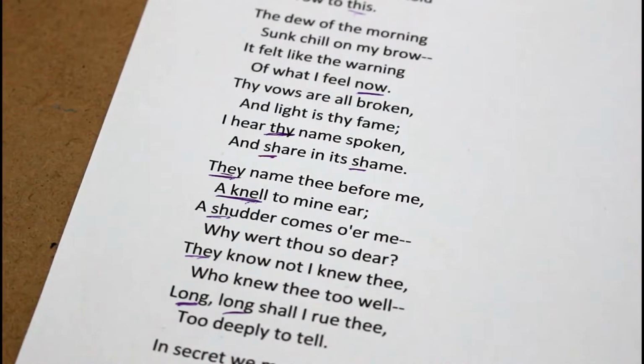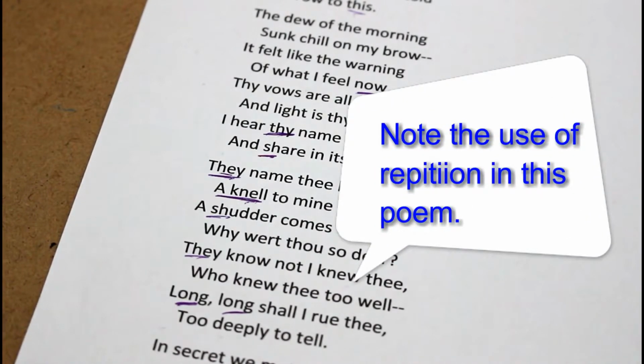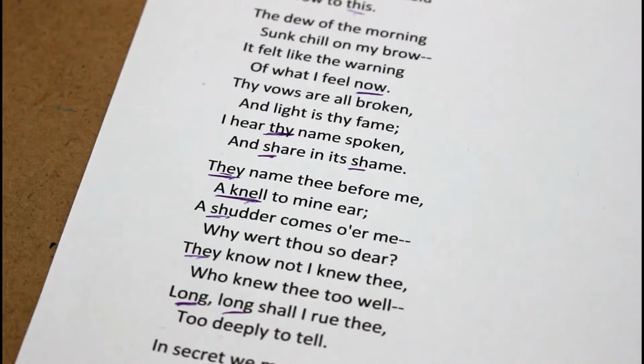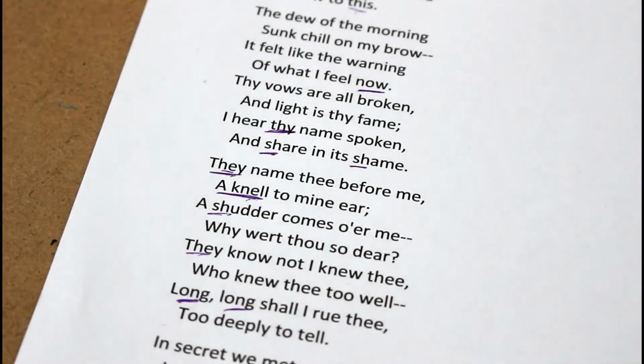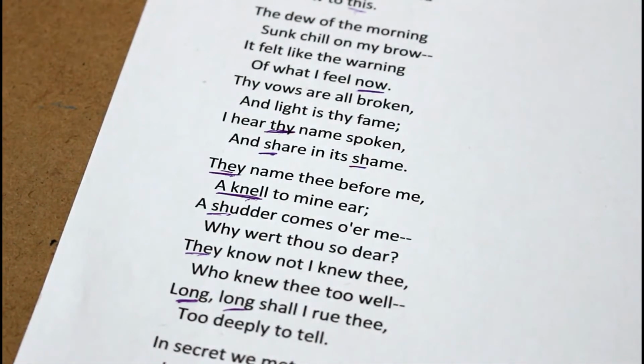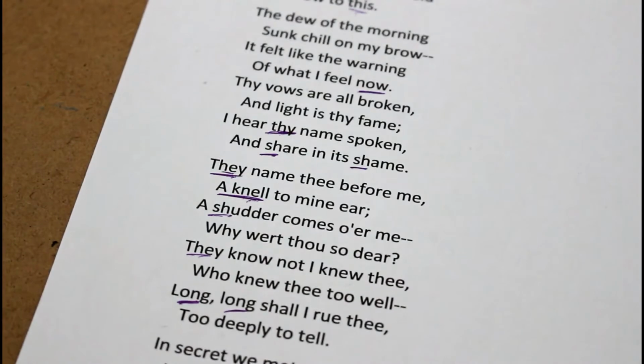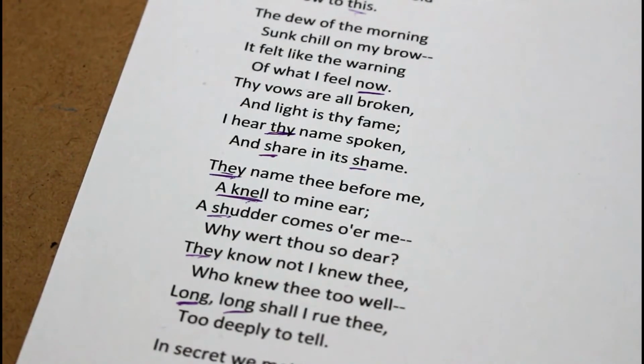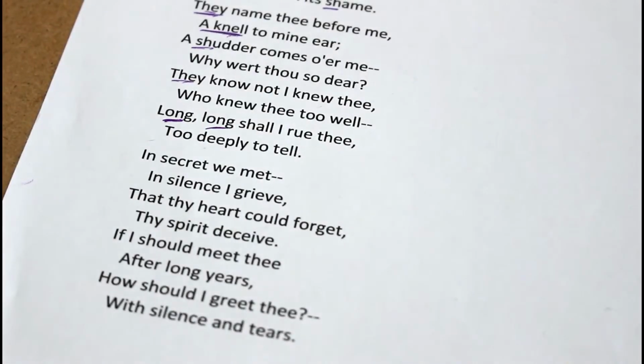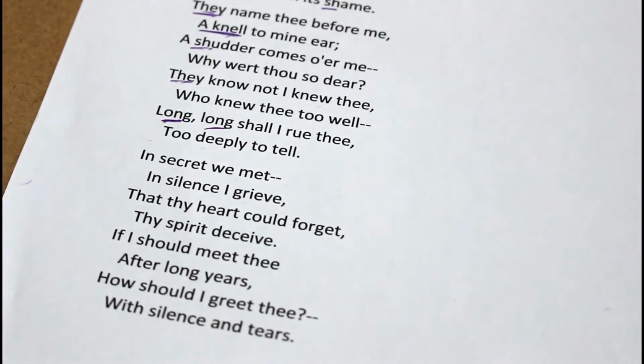There's a sense of bitterness there, I think, isn't there? And we get that repetition, "long, long." That repetition emphasises this point. "Shall I rue thee?" Rue is a sense that he feels sorrow or regret, too deeply to tell. Now we get the last stanza.